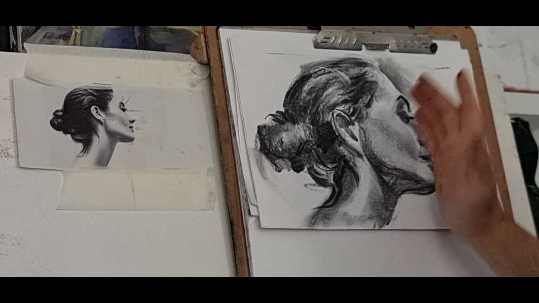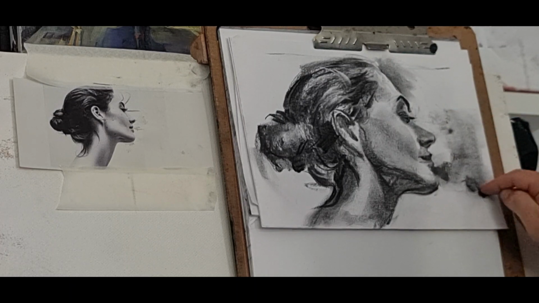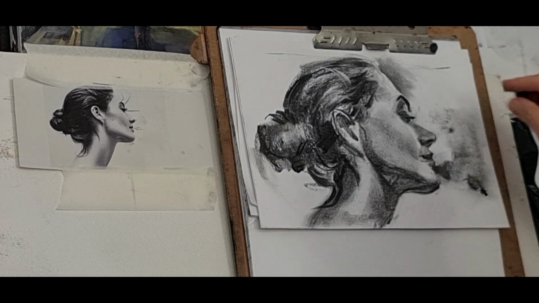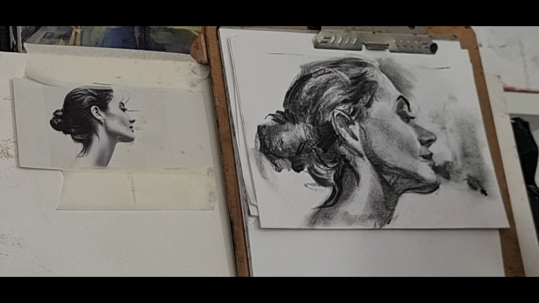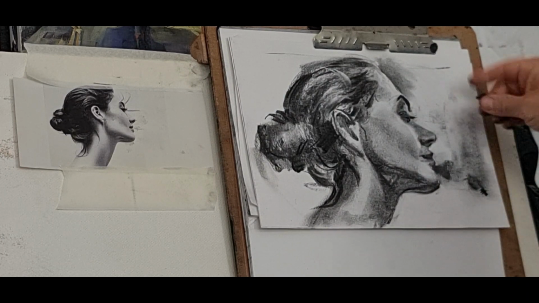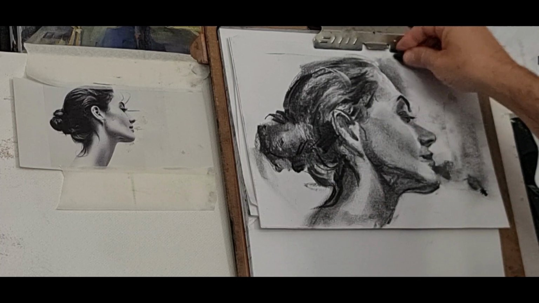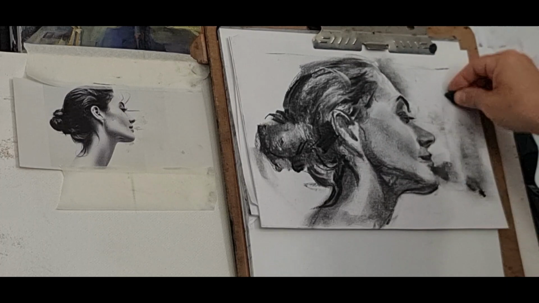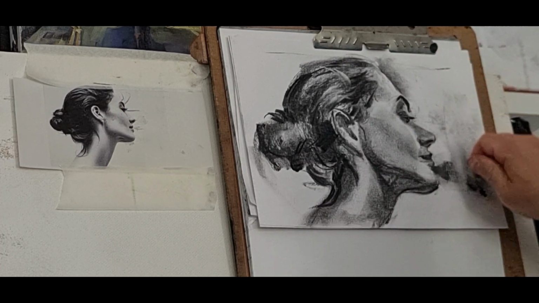So, see those things, those dots, they're unpredictable. You don't know when they're happening and why they're happening. Obviously, it's probably because I've used the putty rubber there, and the putty rubber just left a mark. And that is what it is. When you use putty rubber, the mark is still there.